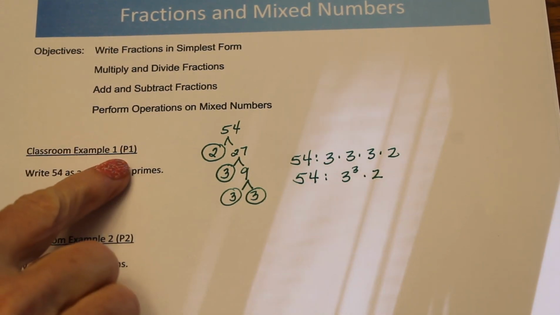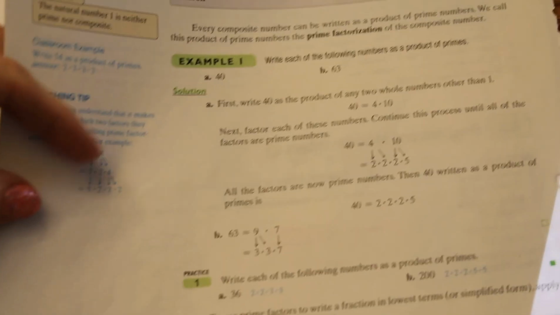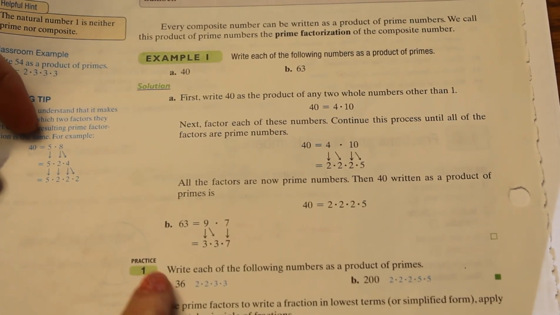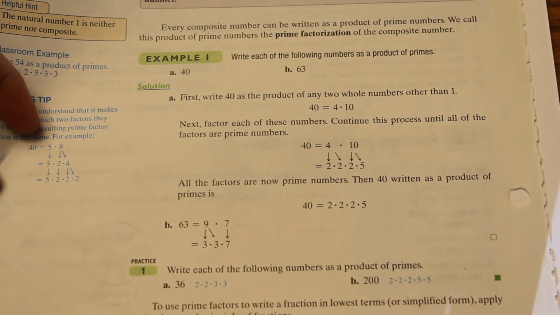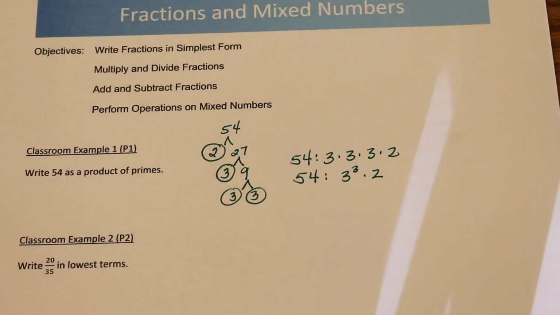So why don't you go ahead and do practice 1 in your book. It's actually on page 16. Here's practice 1. I don't really want you to see the answers too much, but you can tell it's a practice problem because of the little green box. So turn the video off and do practice 1.